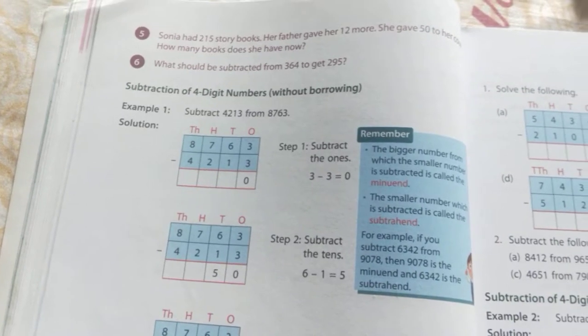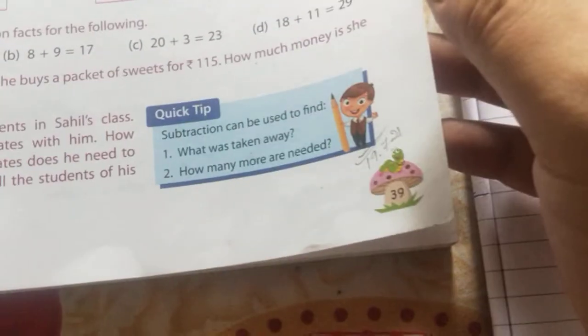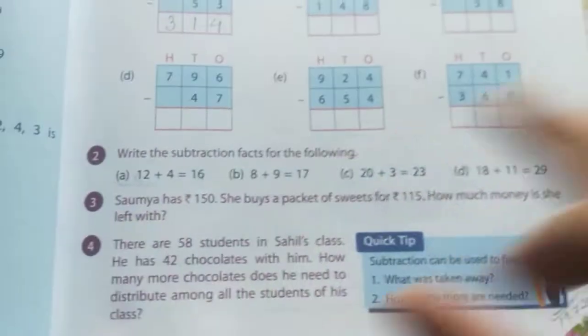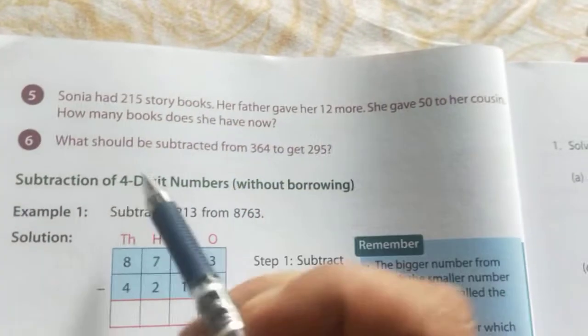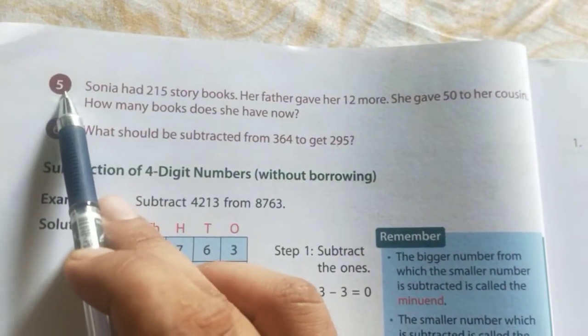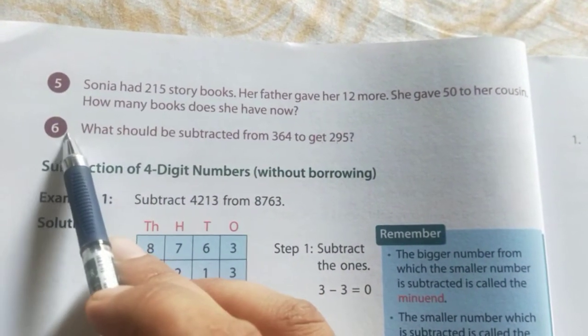Good morning, students. This is a maths class, and in the last class we have completed up to page number 39, question number 4, isn't it? Now today we are going to learn about how to do question number 5 and 6.